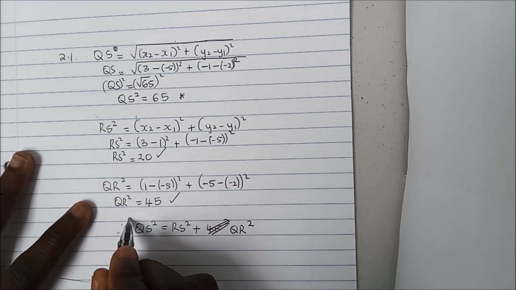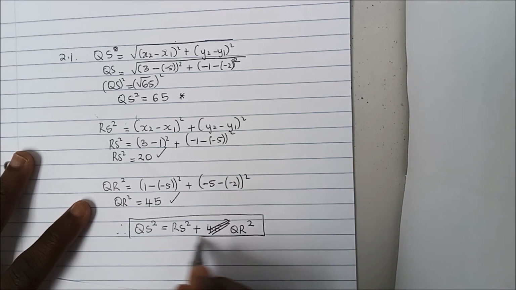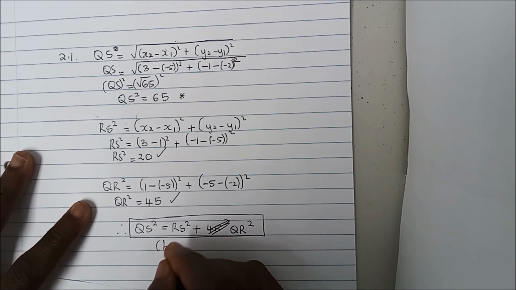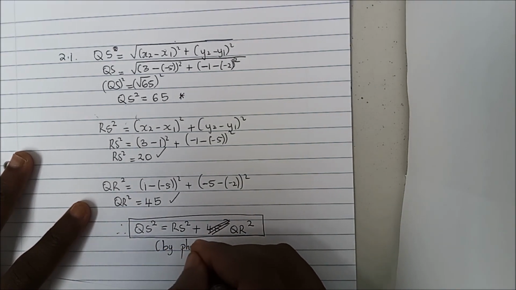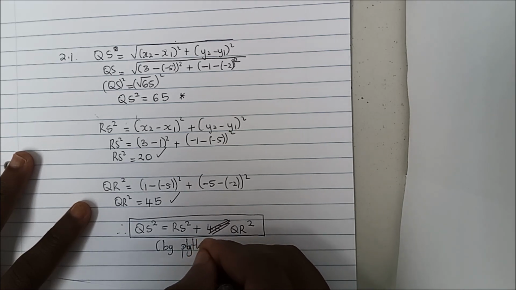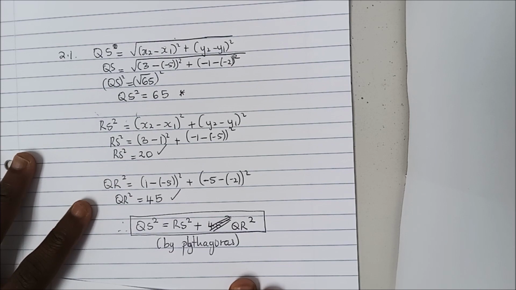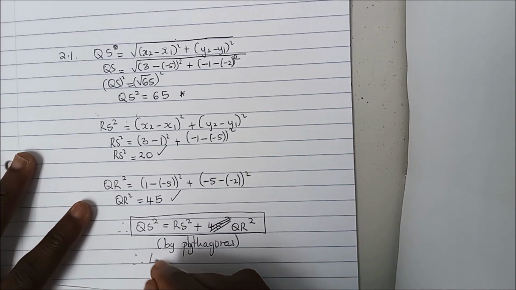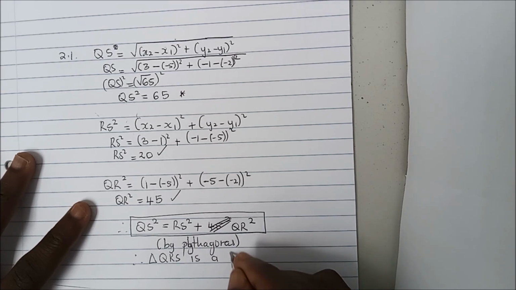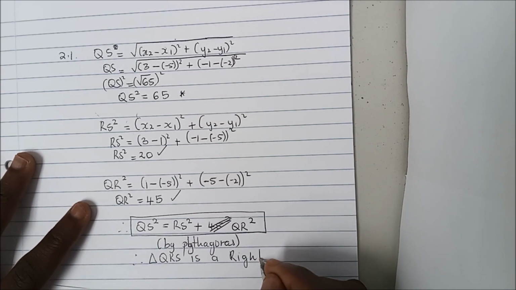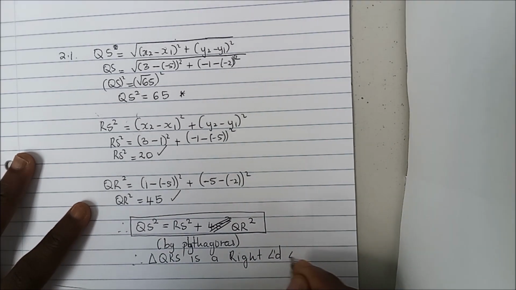And if this is true, it is true by Pythagoras. So if that's true, therefore triangle QRS is a right angled triangle.